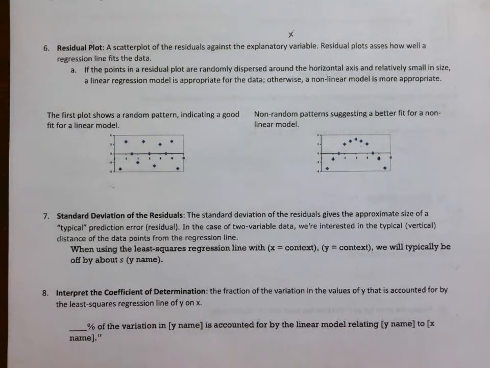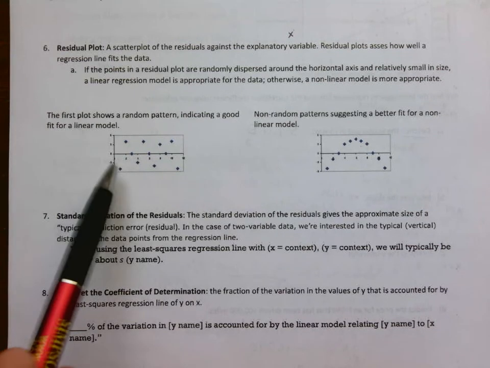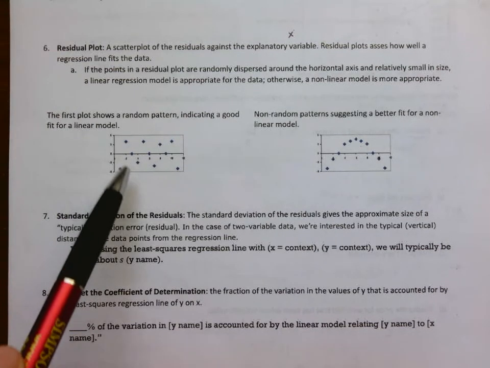So Part A, that little subnote underneath residual plot, says if the residual plots are randomly dispersed on the horizontal axis and relatively small in size, a linear regression model is appropriate. Otherwise, a nonlinear model is more appropriate. So what we're looking for is random scatter. We're looking for no clear pattern.